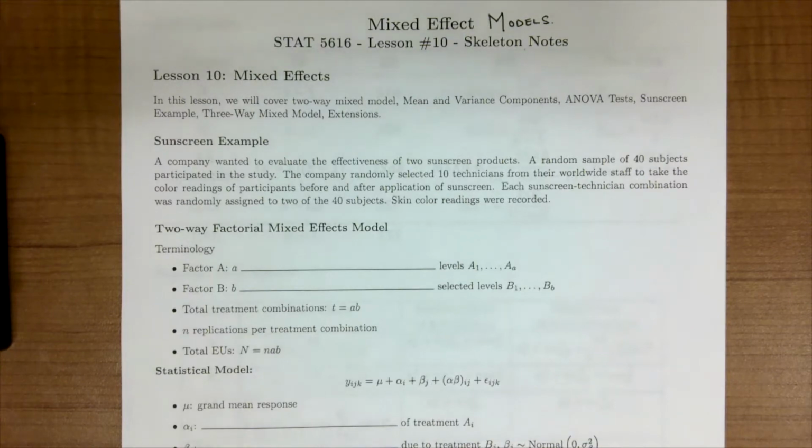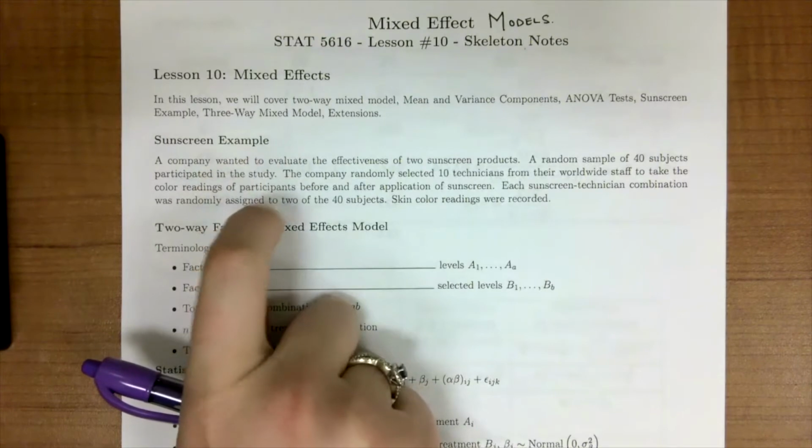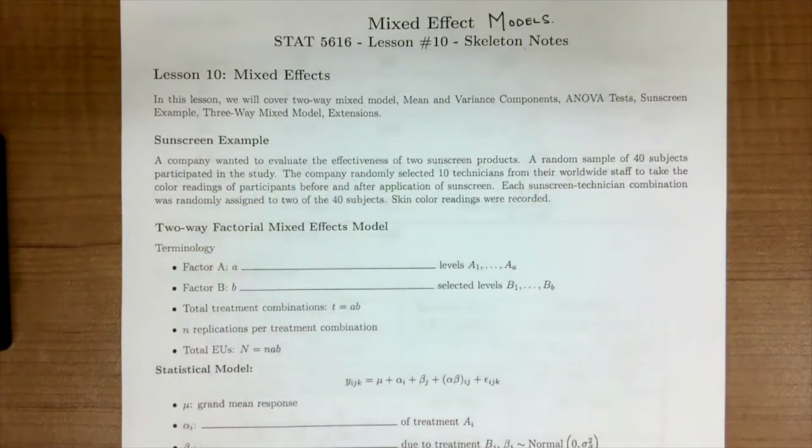We're going to start with introducing an example, the sunscreen example. There's no data right here. I'll show you it later on. So in our sunscreen example, a company wants to evaluate the effectiveness of two sunscreen products. A random sample of 40 subjects participated in the study. The company randomly selected 10 technicians from their worldwide staff to take the color reading of participants before and after applications of sunscreen. Each sunscreen technician combination or treatment combination was randomly assigned to 2 of the 40 subjects.